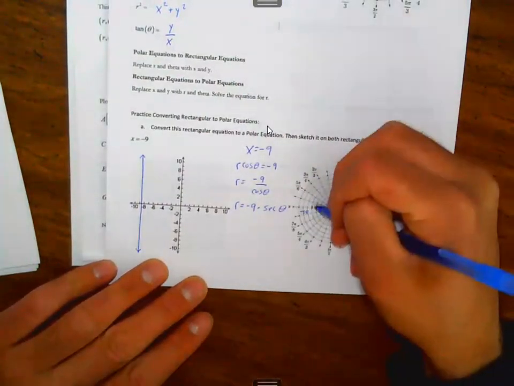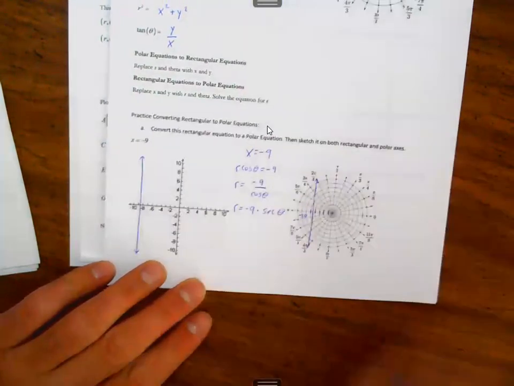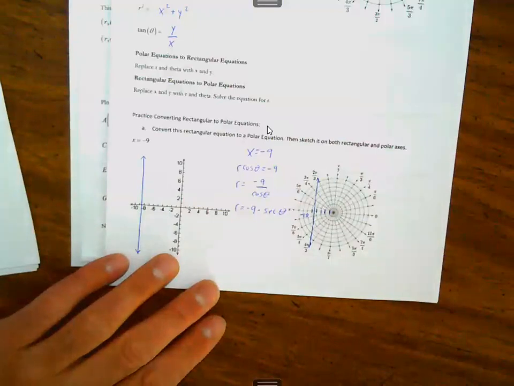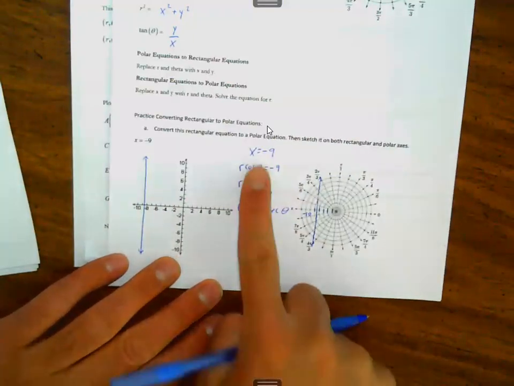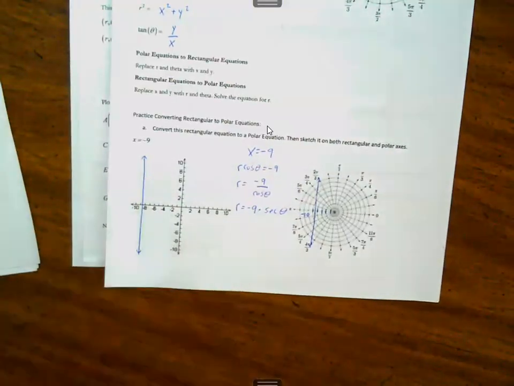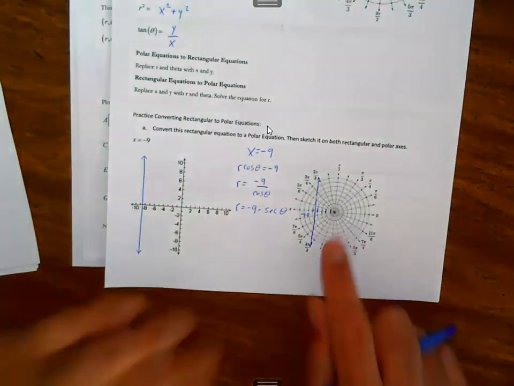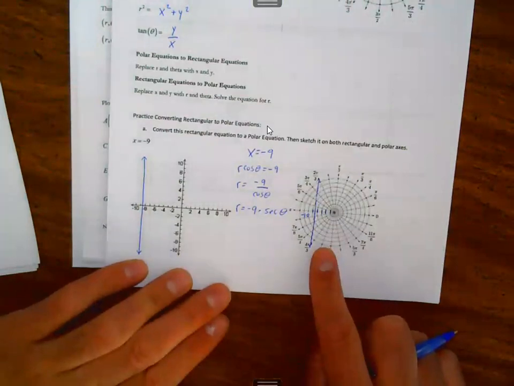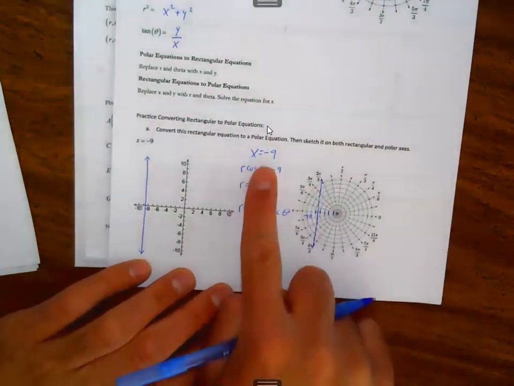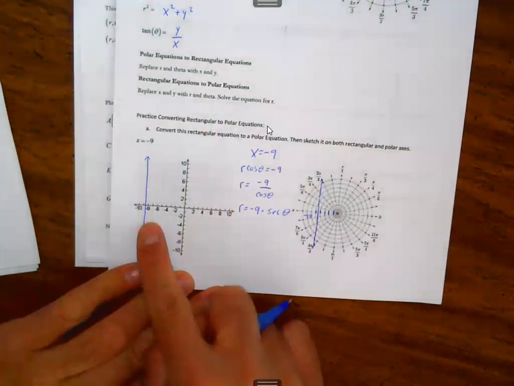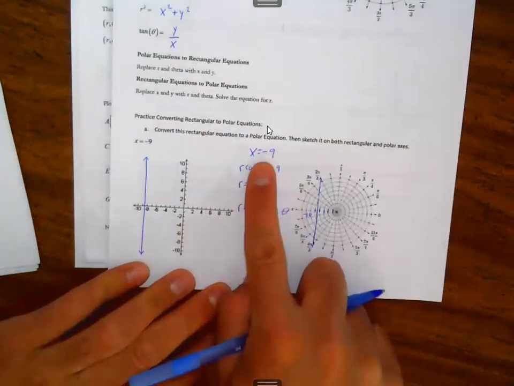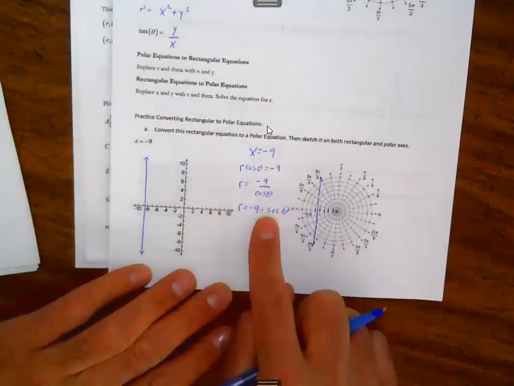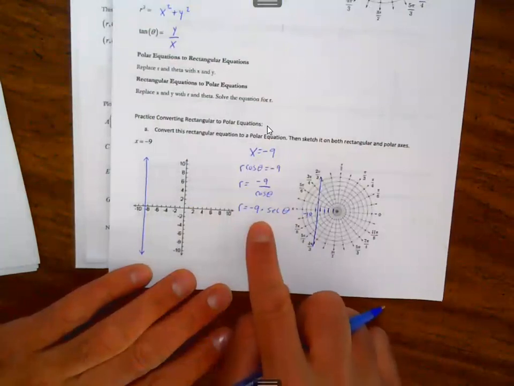All right. So now, boom, we got a vertical line, and that's what that would look like. And that's the polar form, and that's the rectangular form. So sometimes when graphing the polar graph, it's much easier just to convert it to rectangular and then just graph that, because you know what x equals -9 looks like, holy bucks.